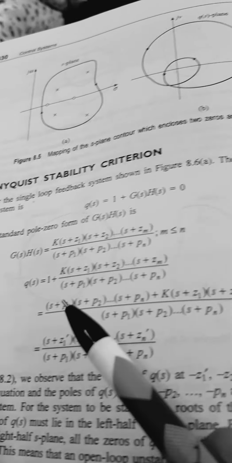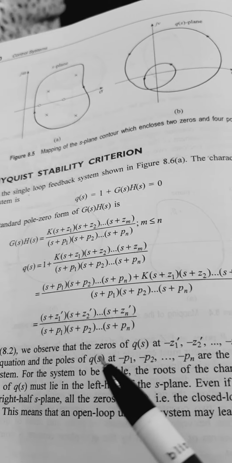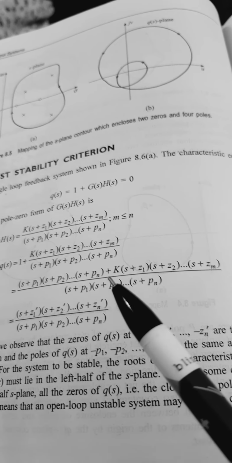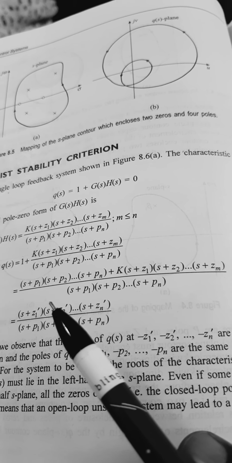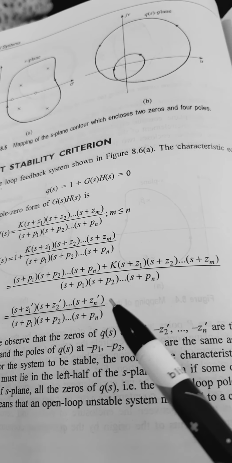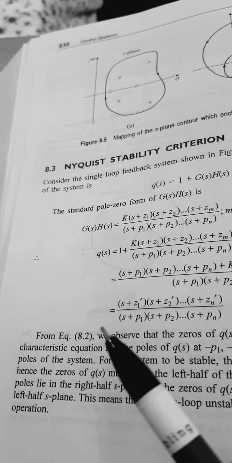That same pole you are getting as the denominator. Now we observe the zeros of Q of S. Q of S is nothing but 1 plus G of S into H of S, not G of S into H of S. It is 1 plus. So here we observe the zeros of Q of S are at minus z1 dash: s plus z1 dash equal to 0 gives the zero. So s is at minus z1 dash, minus z2 dash, minus zn dash, and these are the roots of the characteristic equation.